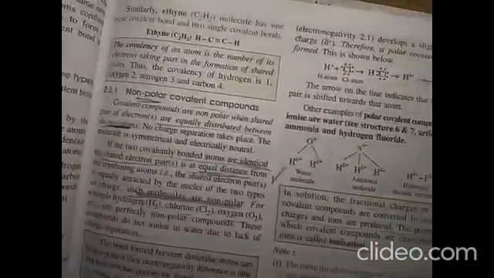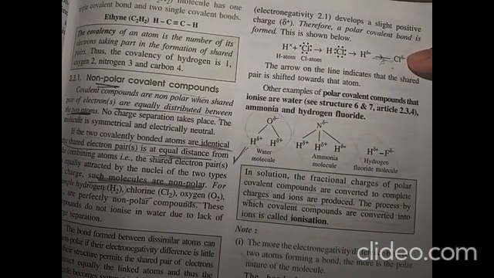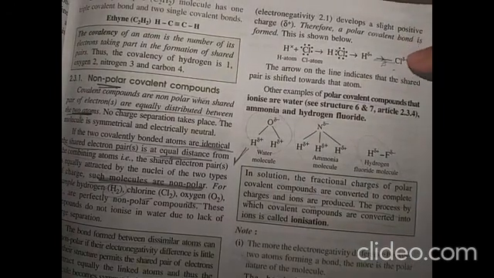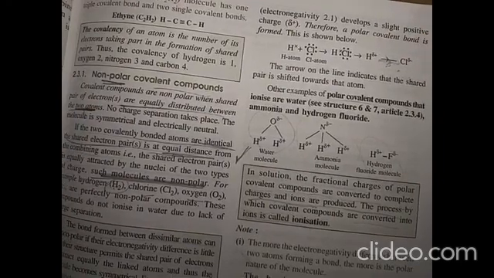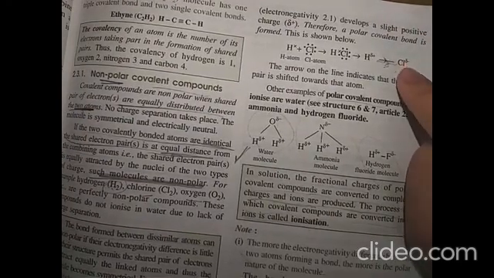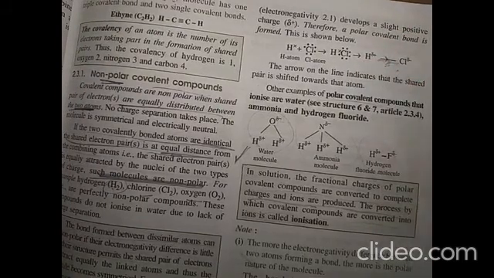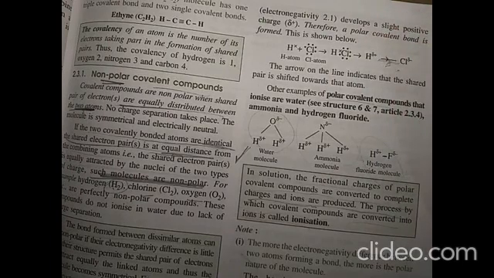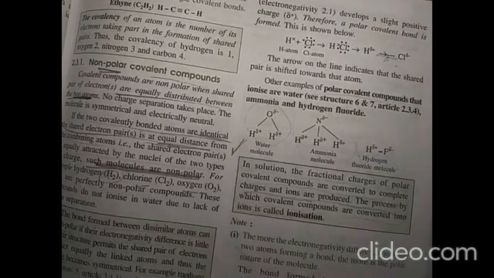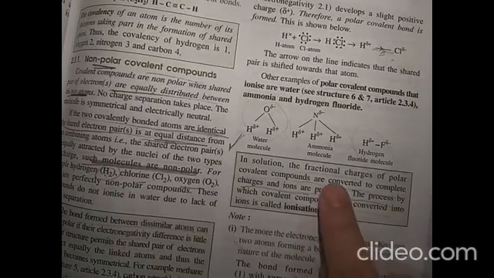As a result, the chlorine atom will become slightly negative, not completely negative, because if I make it completely negative, it will become an ionic bond. It is not an ionic bond, it is a covalent bond. So slight negative charge will come on chlorine and slight positive charge will come on hydrogen, thus arising the concept of polar covalent bond.